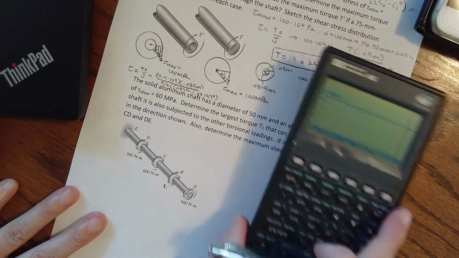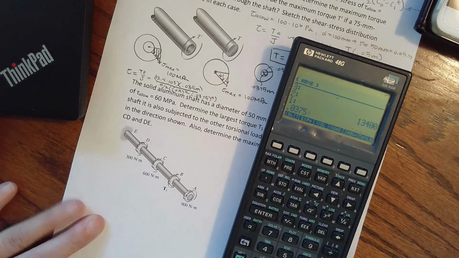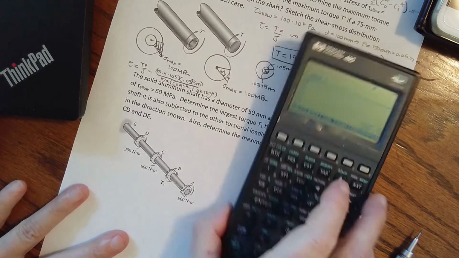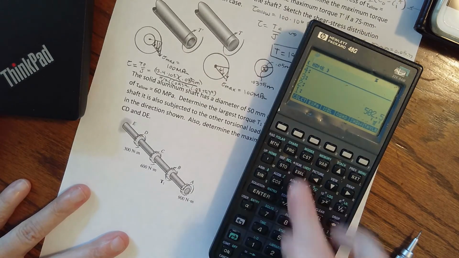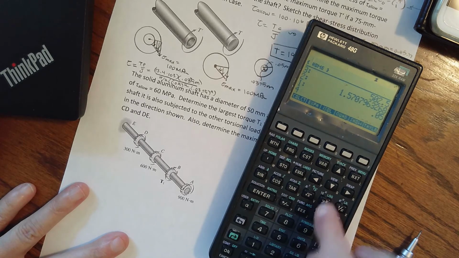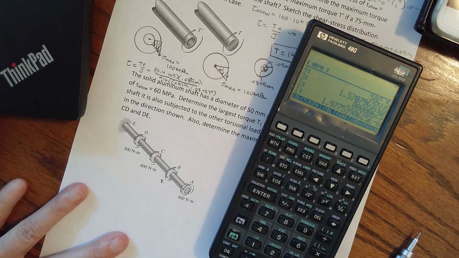I get a different number because of course I do. 13.4 e to the third, enter, 0.0375, that should be a 0.0375, times pi over 2 times 0.05 to the fourth minus 0.0375 to the fourth, divided by.